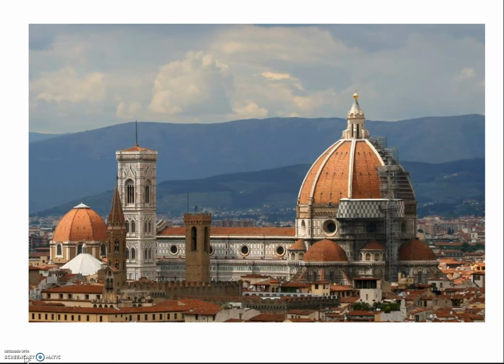This is an image from Brunelleschi's piece. This is a famous bit of architecture, and we're going to look at this dome a little bit later. This is in Florence. This was built in several phases. You can see this basilica base with a campanile here. And then we're going to look a little more at this dome structure.